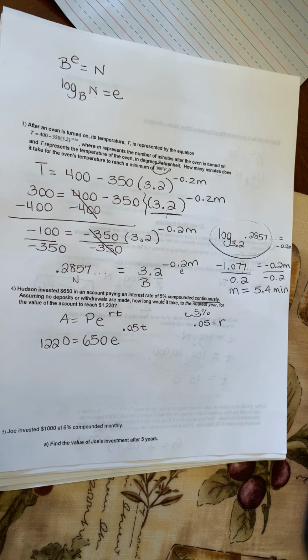All right, we're up to the same point again. Here's my base, here's my exponent, here's my number. I cannot solve it in exponential form. I need to change to log form. So this is my base, here's my exponent, here's my number. So let's change it to log. So it becomes log base E of that 1.87 number equals your exponent, 0.05 T.